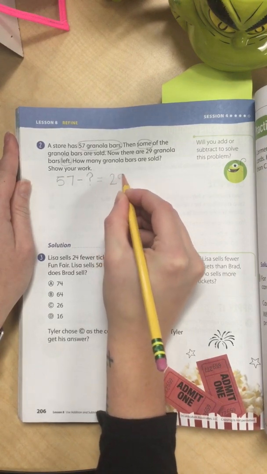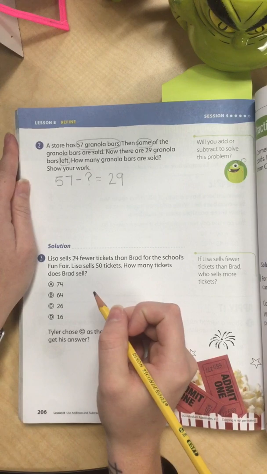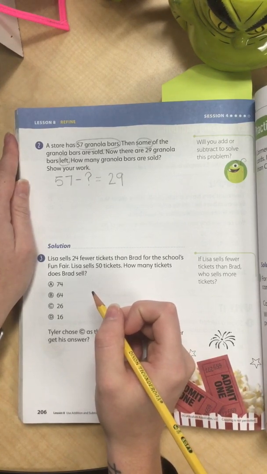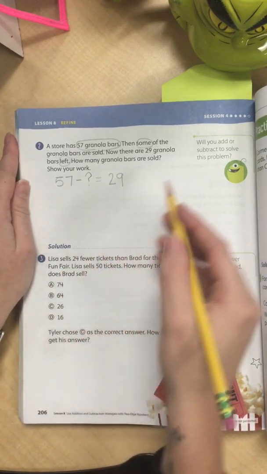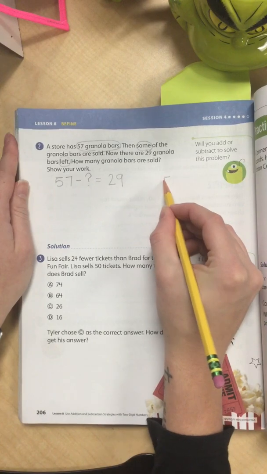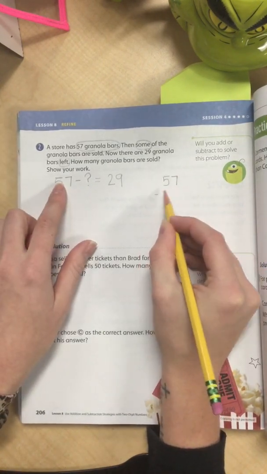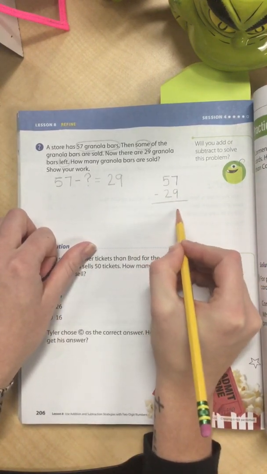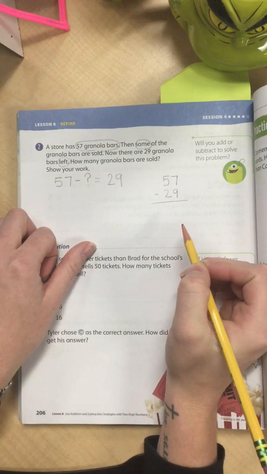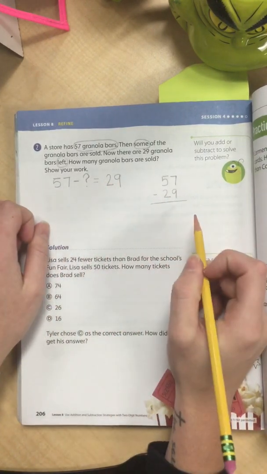So I now have my problem. Now it's time to solve. So I can solve this problem in a variety of ways. I can rewrite the problem to do a stacking strategy. I know with fact families, if I keep my larger number up top, I can do 57 minus 29, and I'm still going to get my mystery number. I can do that because of fact families. Remember, we can rewrite fact families.